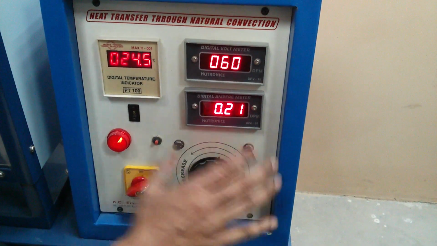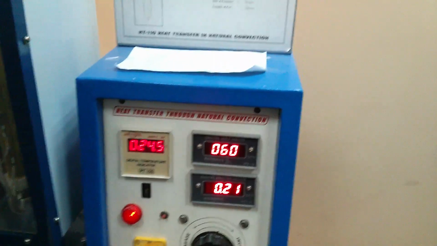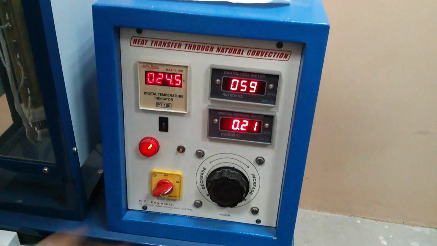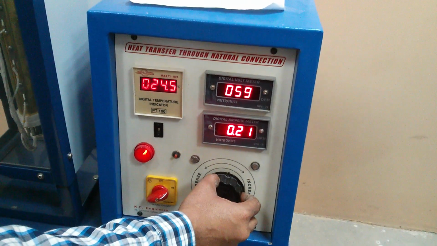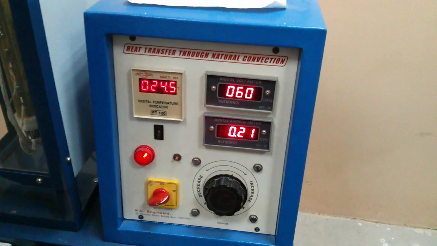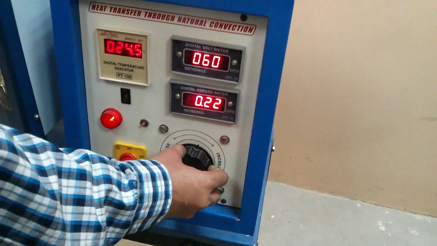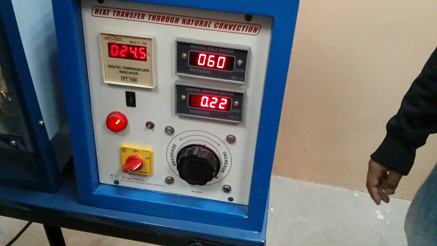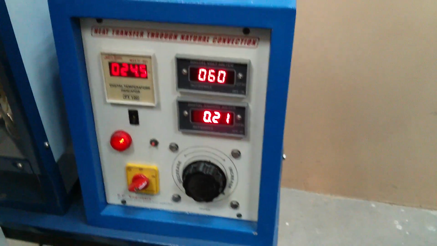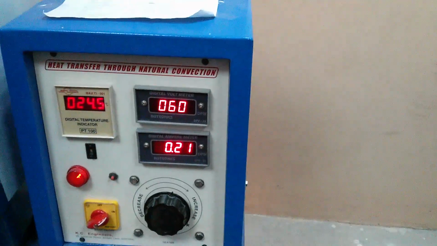Once it reaches close to 60, you fine tune it so that this voltage is maintained. Again it is slightly adjusted and now the voltage is set, and this gives you the corresponding current that is flowing through the heater. The total heat input is obtained by multiplying the voltmeter reading and the ammeter reading. That gives you the wattage that is given to the heater.